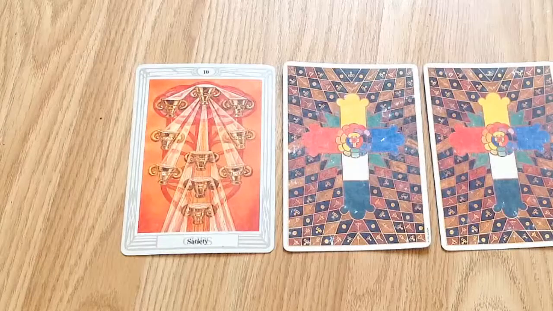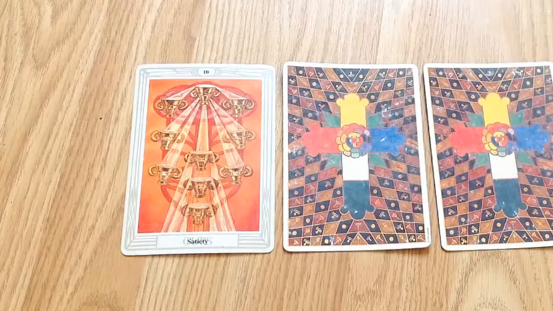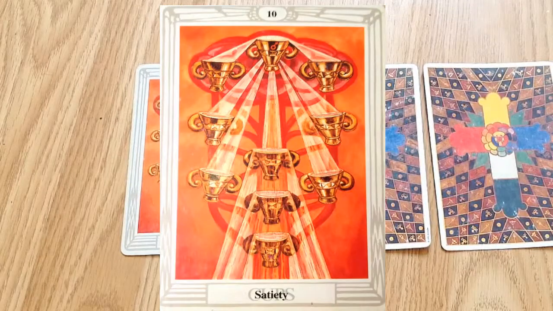So the 10 of Cups, the key word is satiety. So satiety is a situation where the person has experienced, because it's past influences, me, where I have experienced so much emotion that I felt overwhelmed. That's what satiety means. It means when you're satiated with an excess of emotion. And that is exactly what was going on for me yesterday. A lot of emotional stuff going on for me. So completely correct.